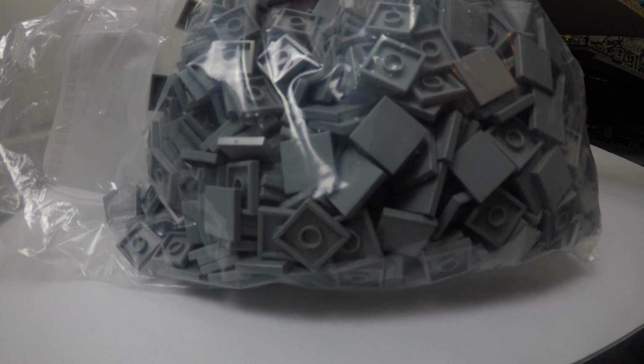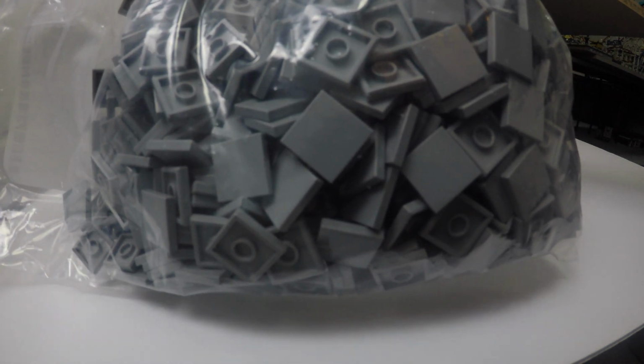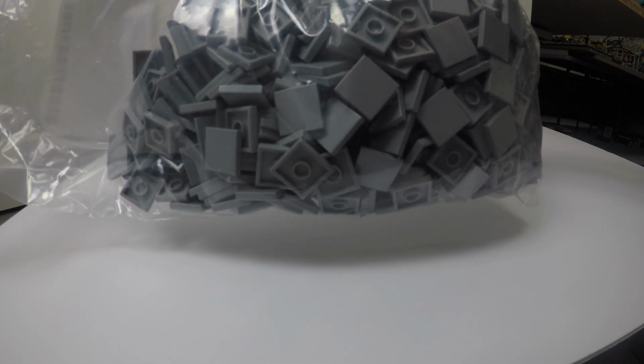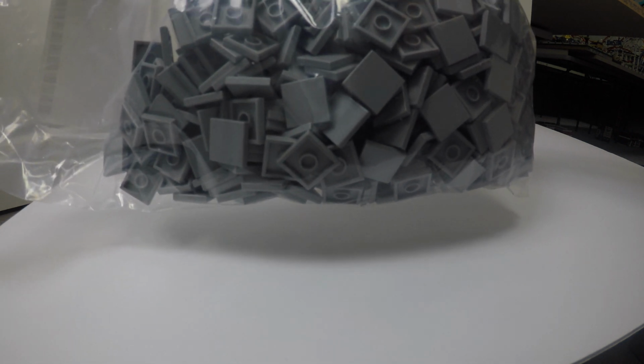So we got 750 2x2 medium stone gray tiles. Those are going to be huge. I got a lot of areas that are going to get covered up and look finished, look spectacular when those are added in.